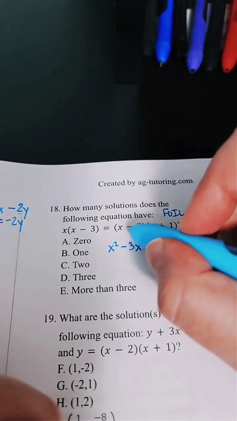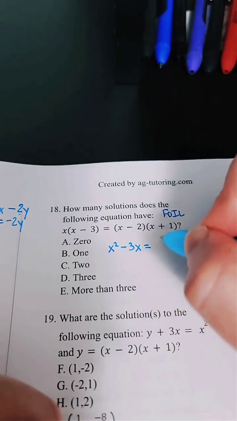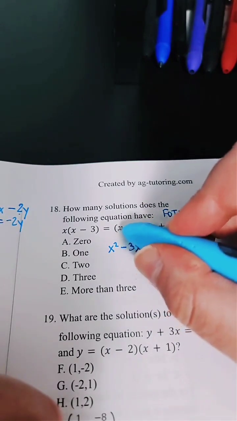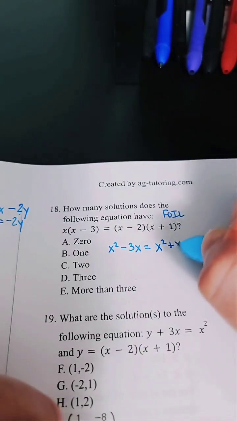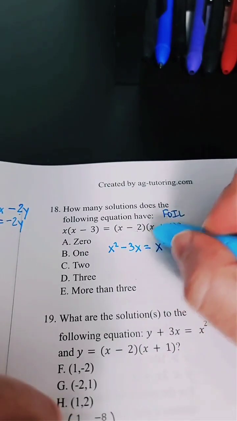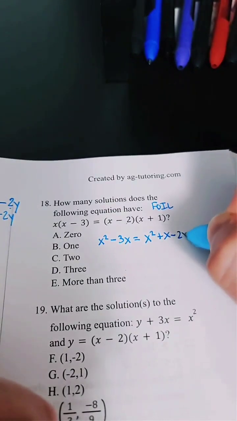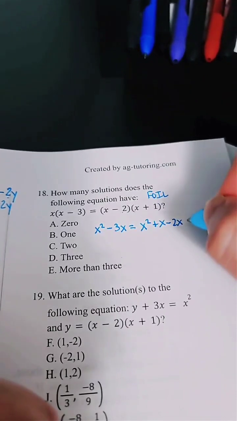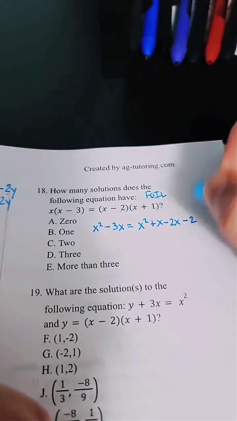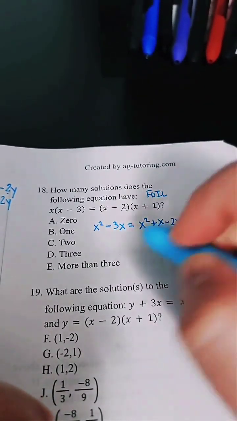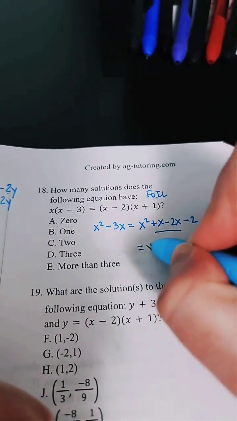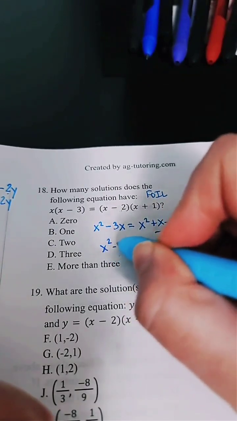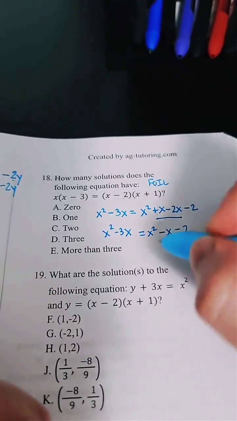FOIL is an acronym that stands for what I need to multiply together. So the F stands for first. So I need to multiply the first things together, x and x, to get x squared. O stands for outer, so I have to multiply the outer stuff, so x times 1. I stands for inner, so I have to multiply negative 2 times x, so that's negative 2x. And then L stands for last, so I have to multiply negative 2 times positive 1. So that's negative 2. Now I'm going to combine my like terms here of x minus 2x. So that's going to give me x squared minus x minus 2. And on this side, I'm going to get x squared minus 3x.